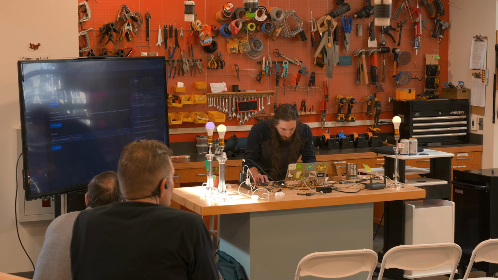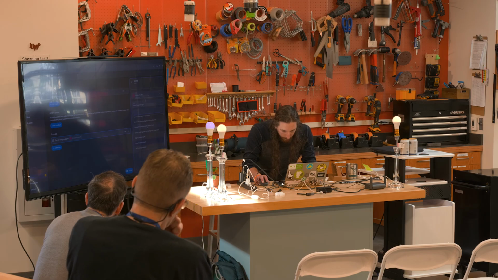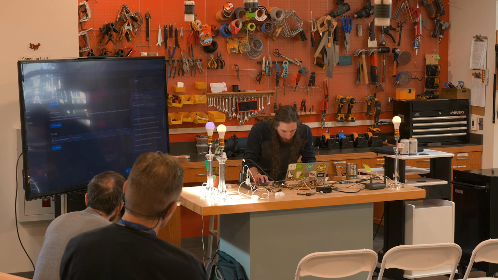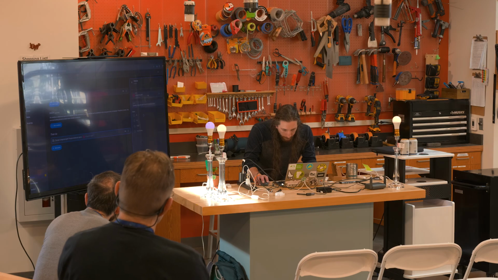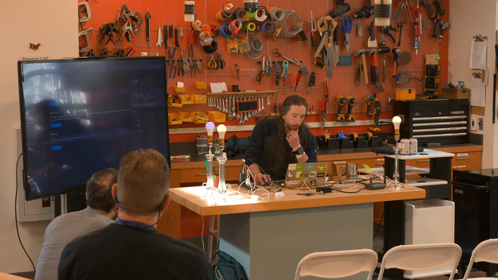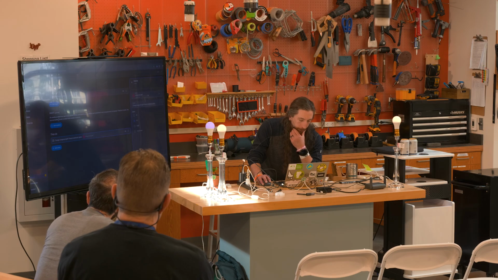We can set the power level, or we can turn the brightness on. So when the front door is opened, then do turn the lights on.